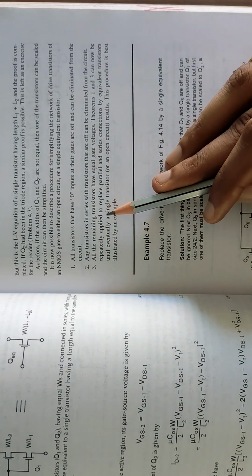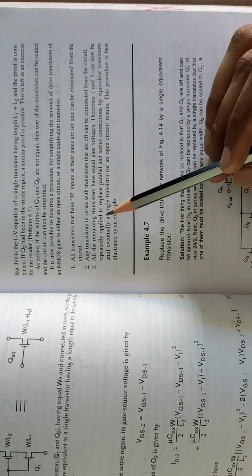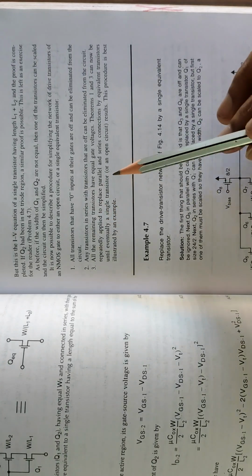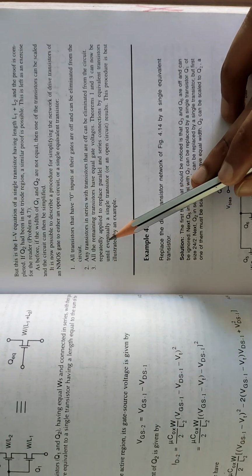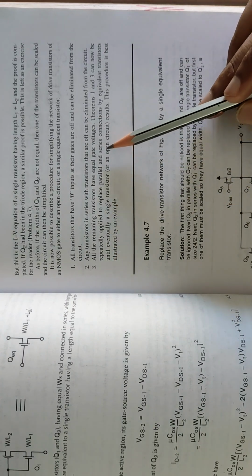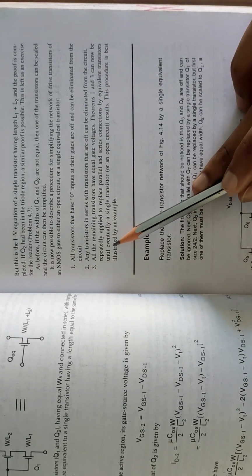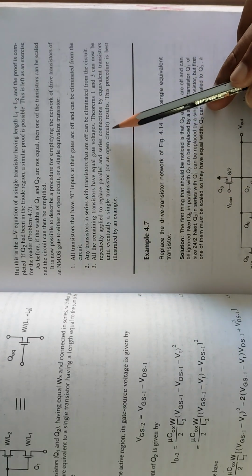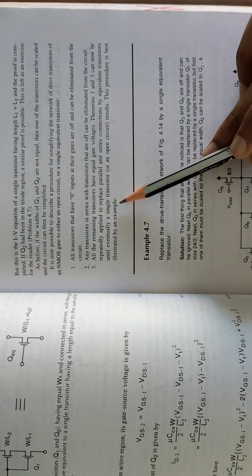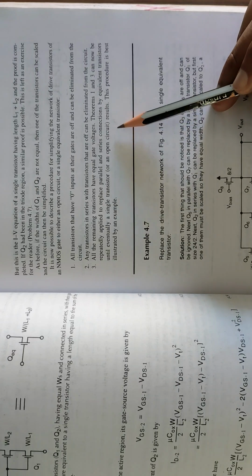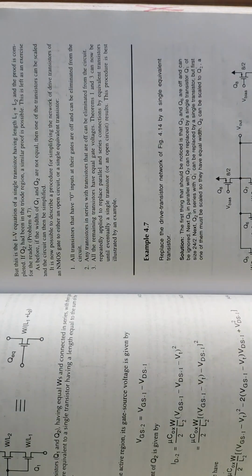Two: any transistors in series with the transistors that are off can be eliminated from the circuit. Three: all the remaining transistors have equal gate voltages. Therefore, theorems 1 and 3 can now be repeatedly applied to replace parallel and series connections by equivalent transistors until eventually a single transistor or an open circuit results. This procedure is best illustrated by an example.